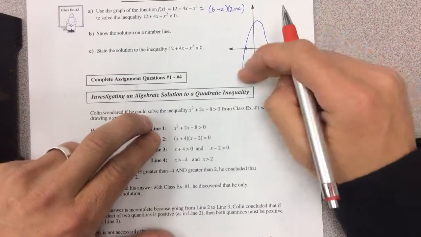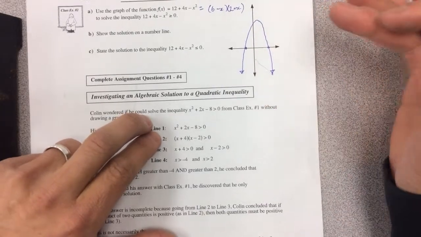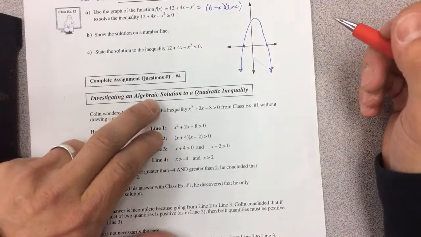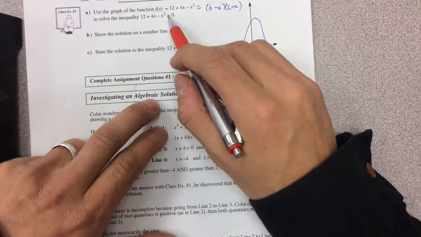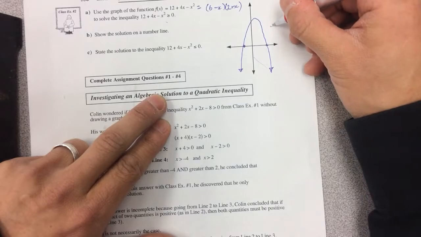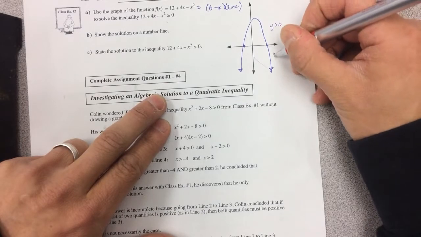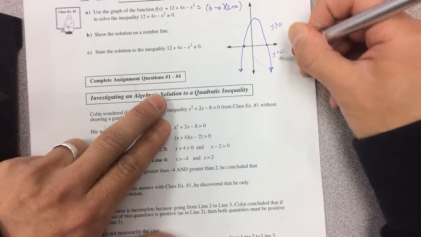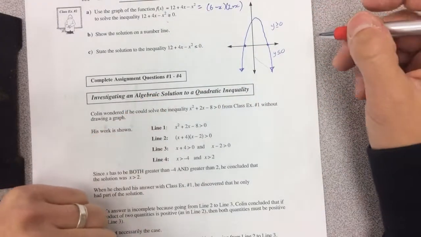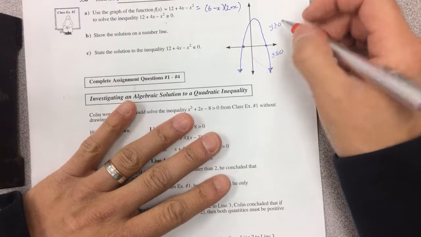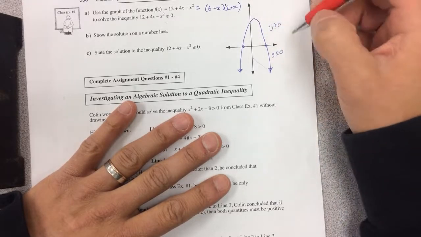The graph that we've drawn is the graph for the equation 12 plus 4x minus x squared. We want to show the equation when it's this inequality. So remember, we have y greater than 0 and y less than 0, and this inequality is less than or equal to and greater than or equal to. So we're looking for a particular solution region.